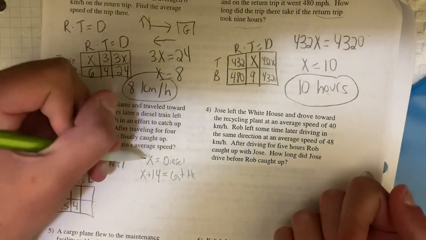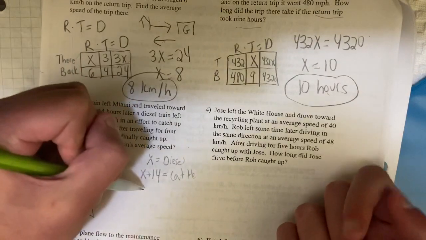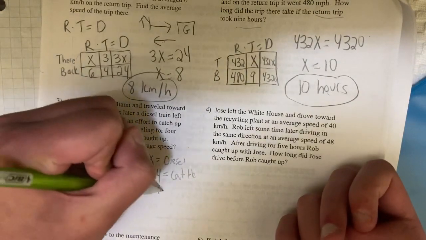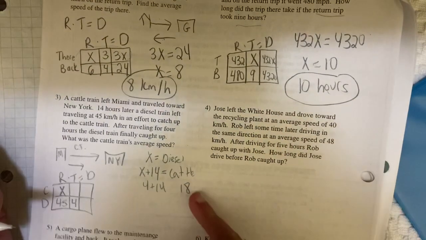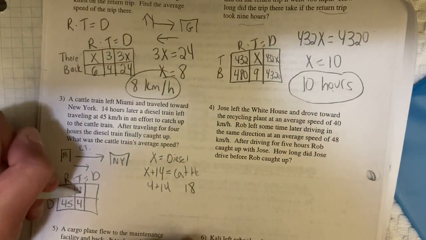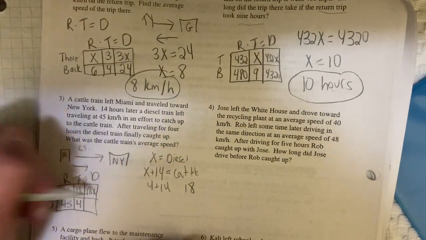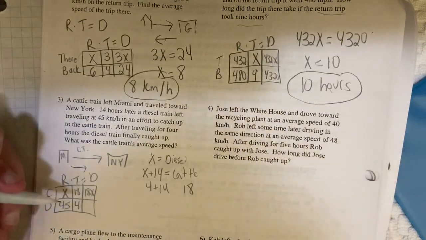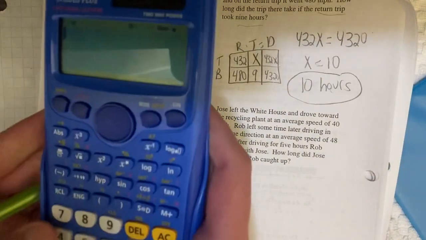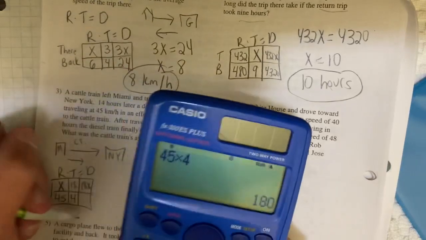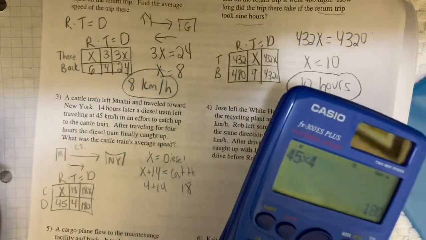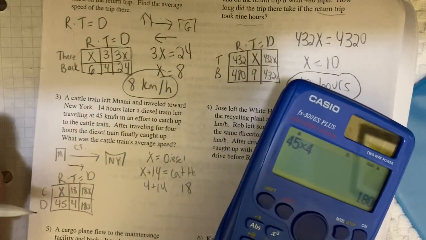So then we'll plug in 4. So if 4 is X, then 4 plus 14, 18 will be the cattle train's time. So 18. And then so 18x will be the distance of the cattle train, and then 45 times 4, so 180 will be the diesel's distance.